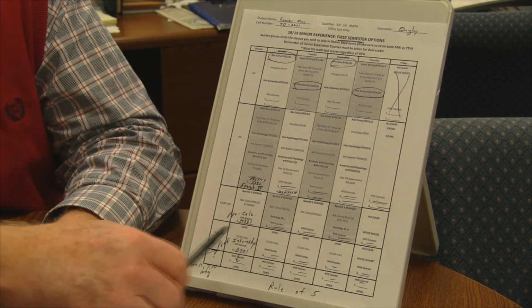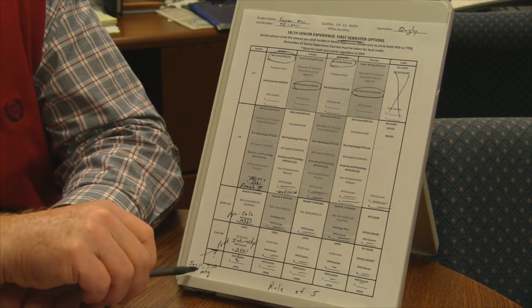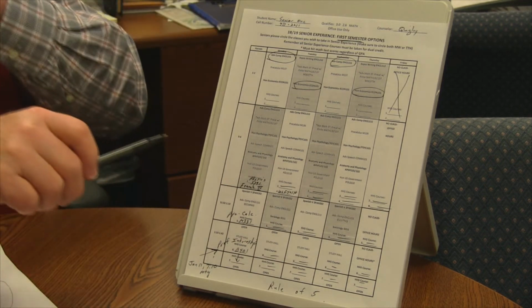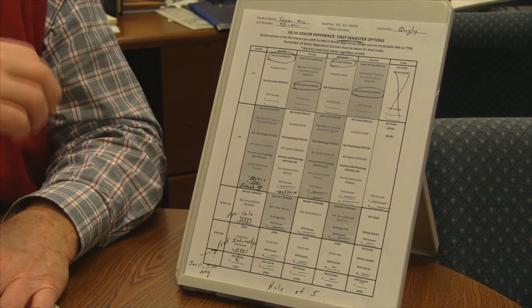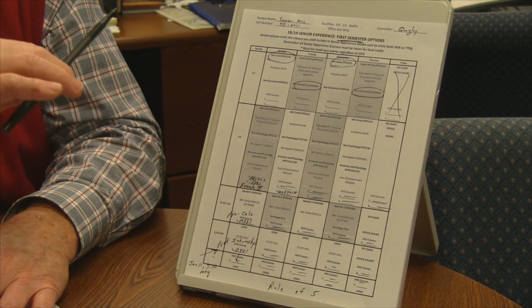And so this is an example. Another note, one more time reminding you, January 11th, got that meeting at 7:10. Make sure you're there. The other thing is the rule of 5 with senior experience. You must be in 5 accredited, you must receive 5 credits.